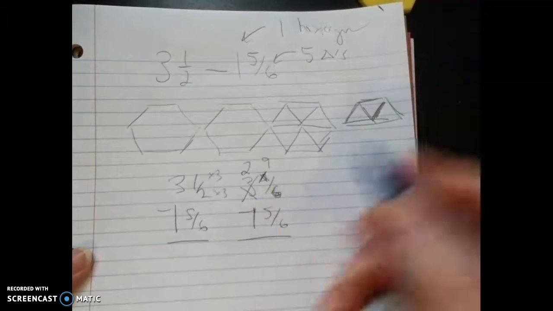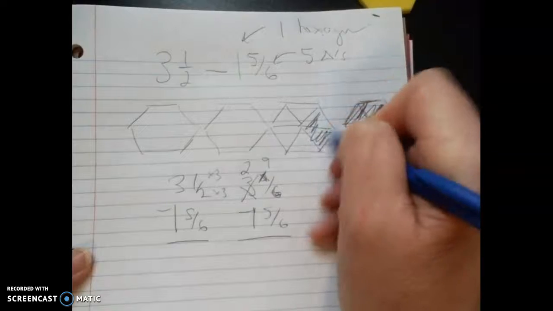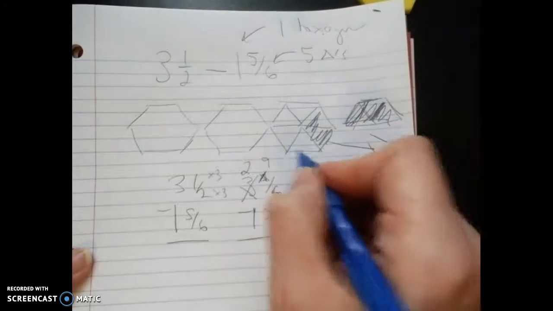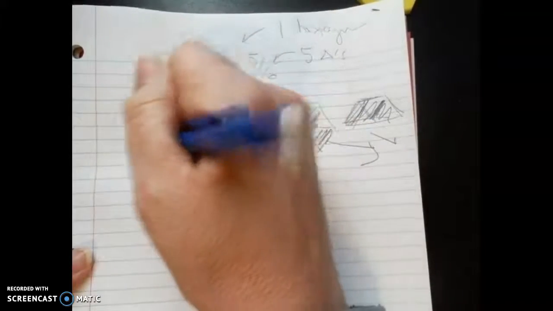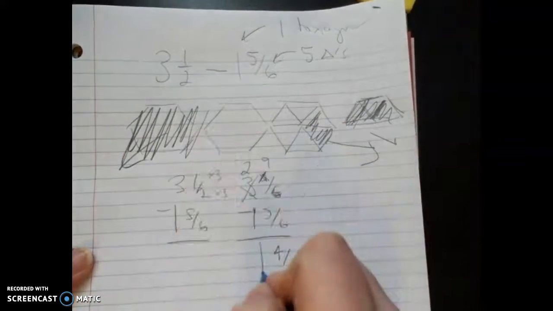Now, can I take away 5 of them? Yeah, so I'm going to take away these 5. Those are all going away. So when I do that, there's 4 left. You can see them, 1, 2, 3, 4. And then when I take a trapezoid away, or why do I keep saying that? I am so sorry. Take a hexagon away, there's 1 left.